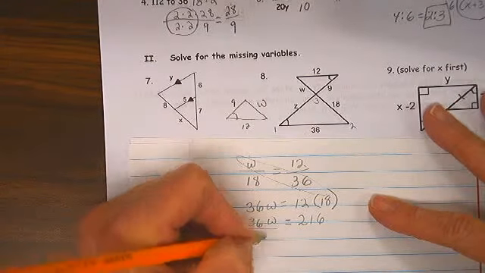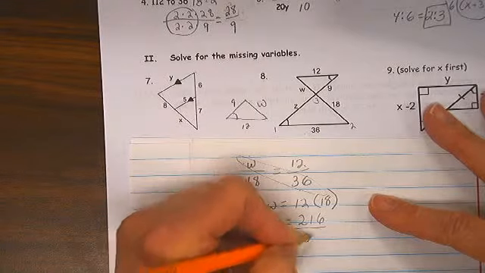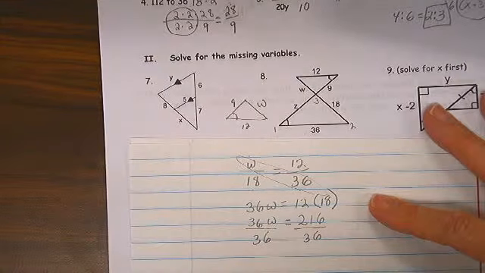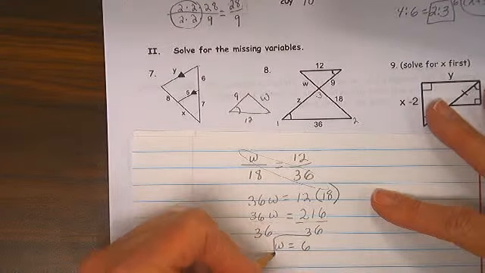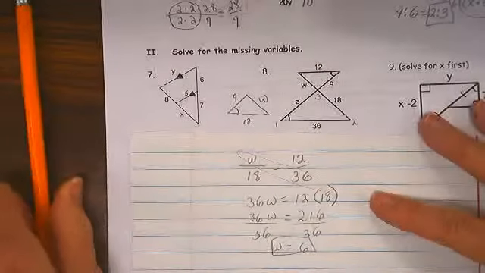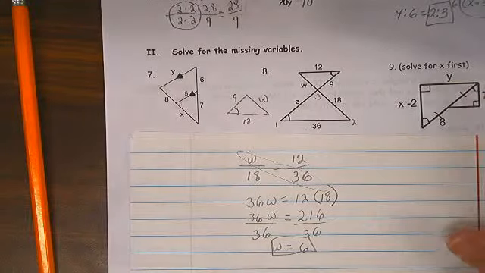Divide both sides by 36. And sure enough, W equals 6. I'm going to switch to pen to make this easier for you to see, but let's do one more.